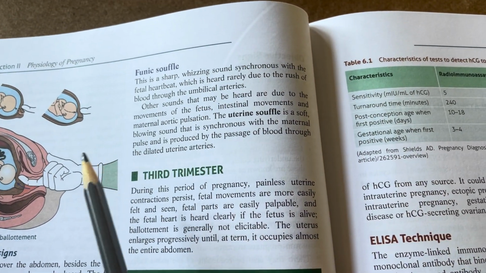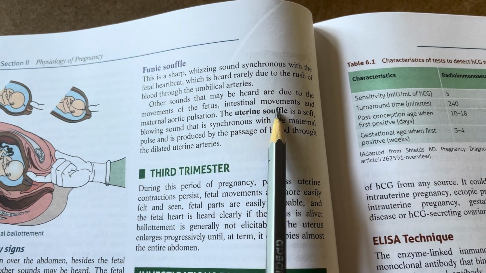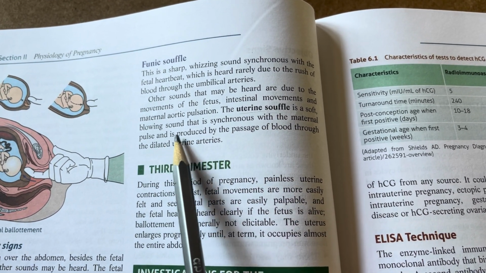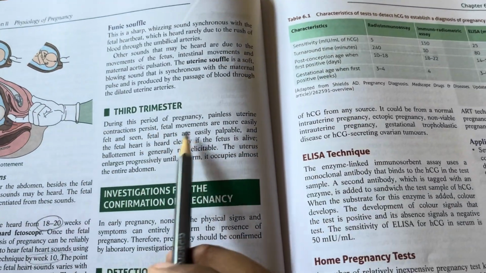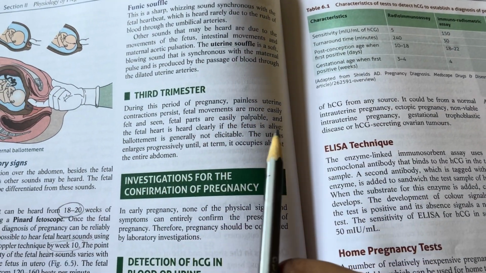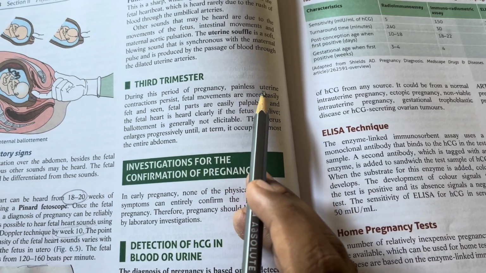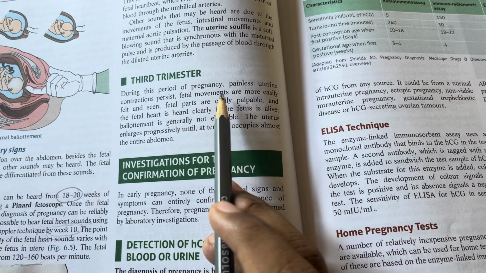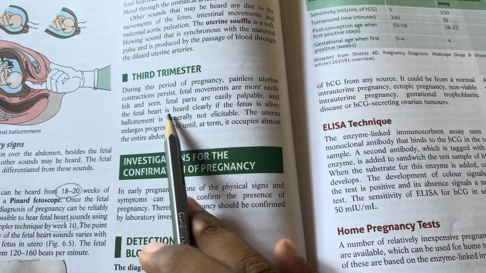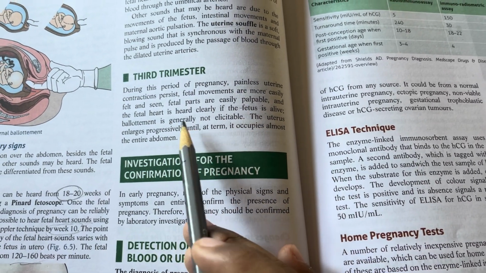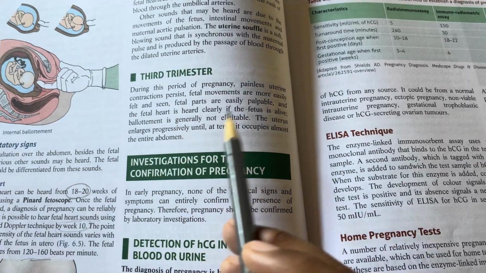Because of rush of blood through the uterine arteries, you can hear a uterine souffle, which is a soft blowing sound, okay, which is synchronous with the maternal pulse. Then third trimester, basically you can have painless uterine contractions. So Braxton Hicks, again, fetal movements are more easily felt and seen. Fetal parts are more easily palpable. Fetal heart is heard clearly if the fetus is alive. But the ballottement is not elicitable.